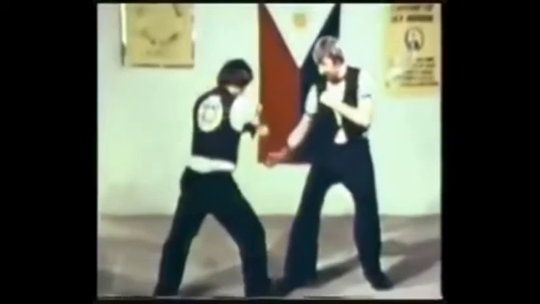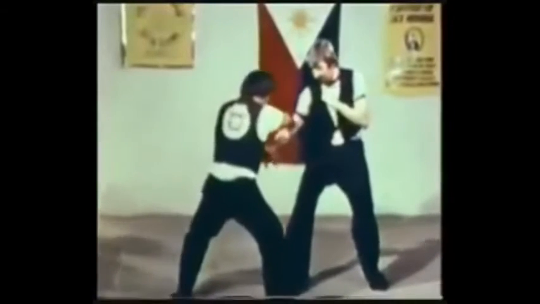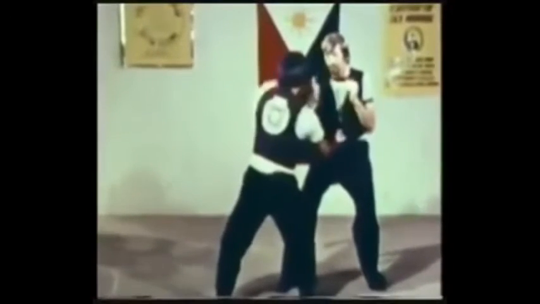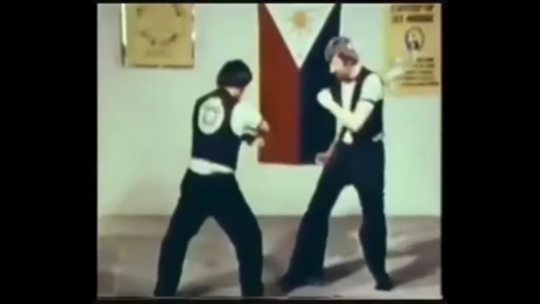Empty hand versus empty hand, angle 3. Here Guru Dan counters a punch delivered on a number 3 angle of attack. Once you learn to flow from one movement to the next, whether it be a strike, punch, or kick, all attacks will fall within a certain angle.